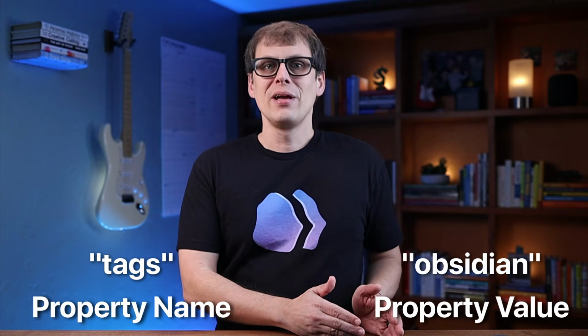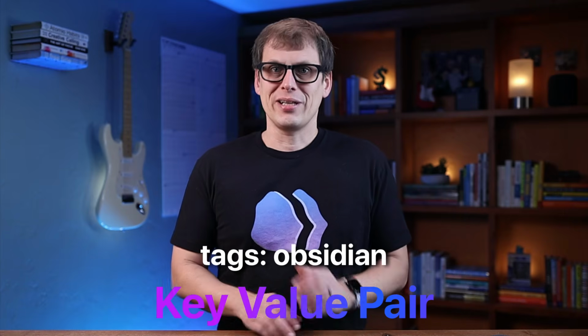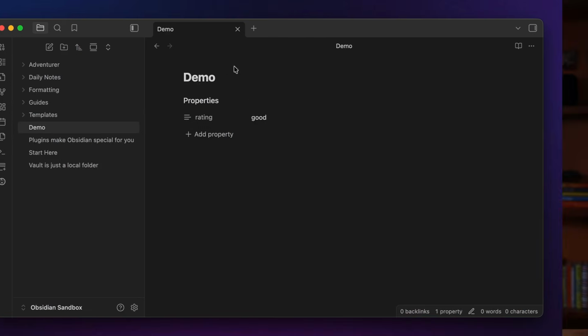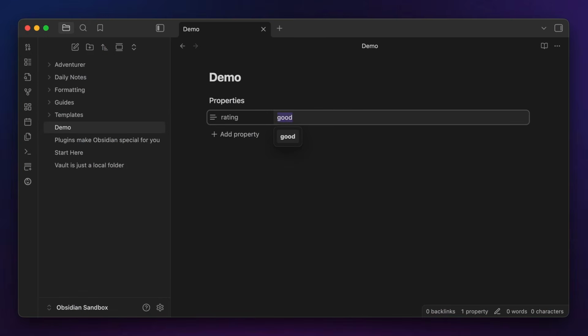So together, these make up what is known as a key value pair. Now, that's not critical to know right now, but you may come across that term in the future, so this is where it comes from. You can also use the keyboard to edit either the key or the value, and if you right-click on the icon to the left of the key, you can choose the type of property that you want to use here.